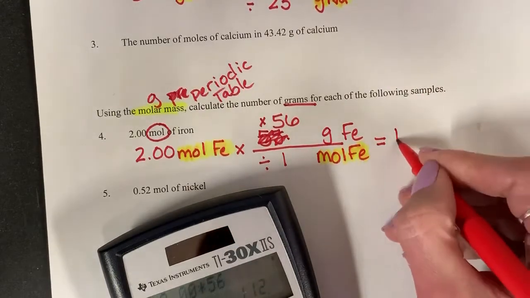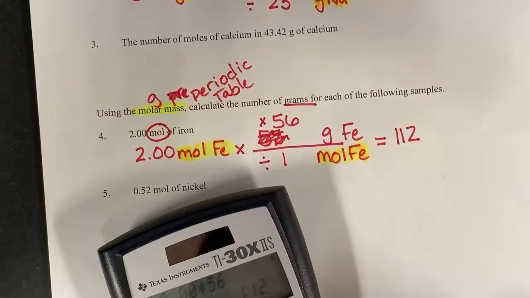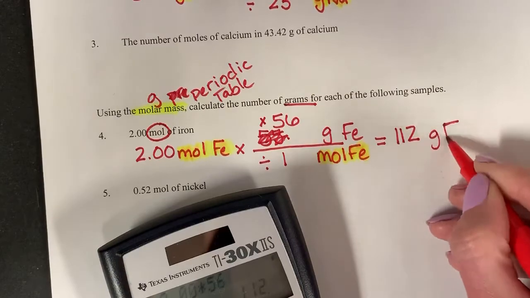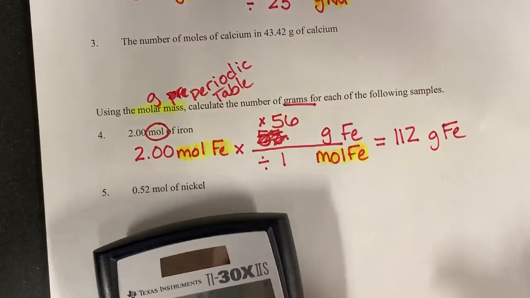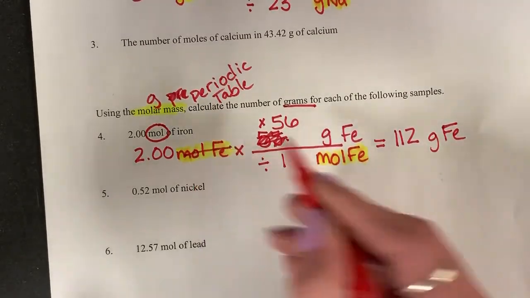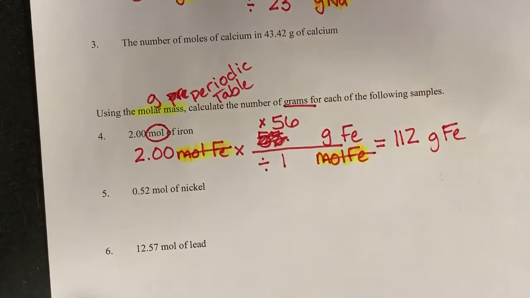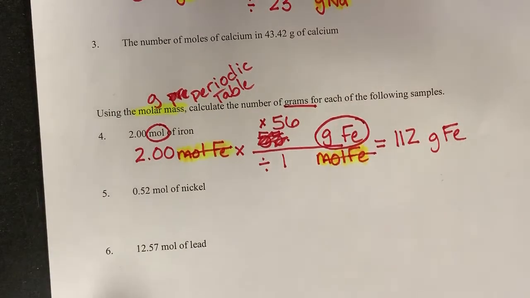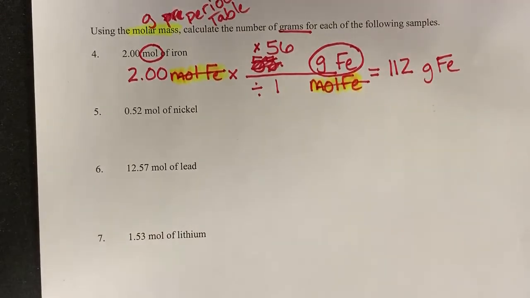And I get 112 grams of iron. Remember, moles on top, moles on bottom, they cancel out. I'm left with grams. Pause this video now. Try number 5.